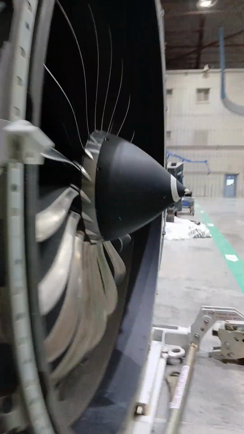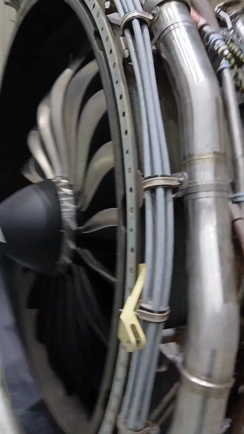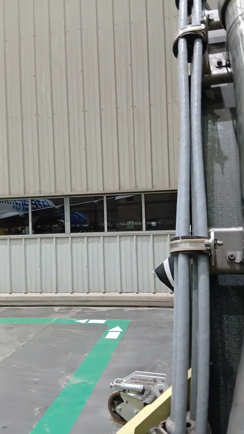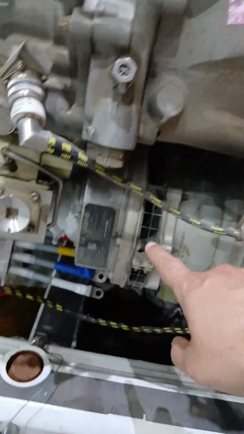Then we have a pneumatic system. The pneumatic system, to start the engine: air from the APU will come down here, and it will go to the starter valve. This is the air starter valve.